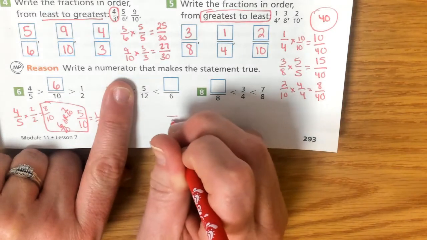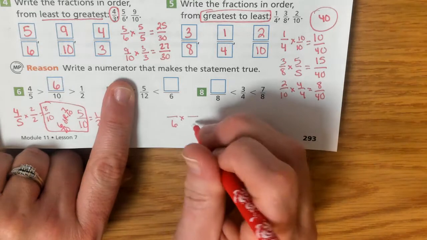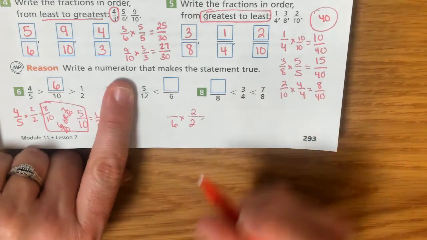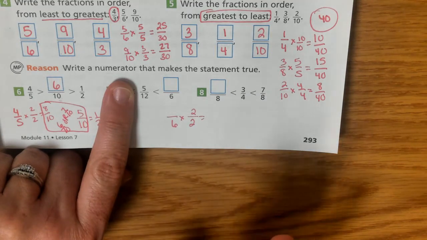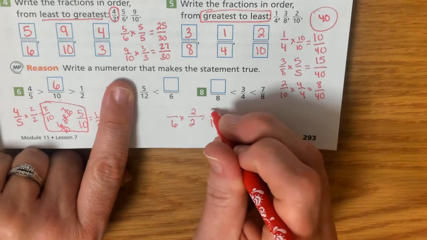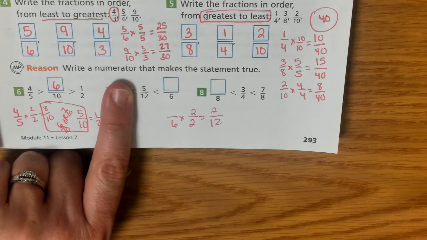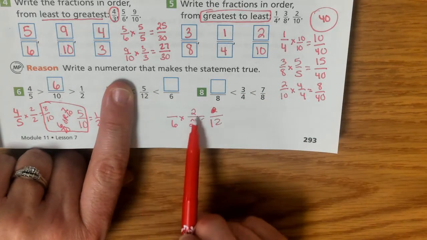So I want to get my 6 to 12s. So I would have to multiply it by 2/2. I don't know what this is going to be yet. So we know it's got to be something over 12, and we need to get bigger than 5.